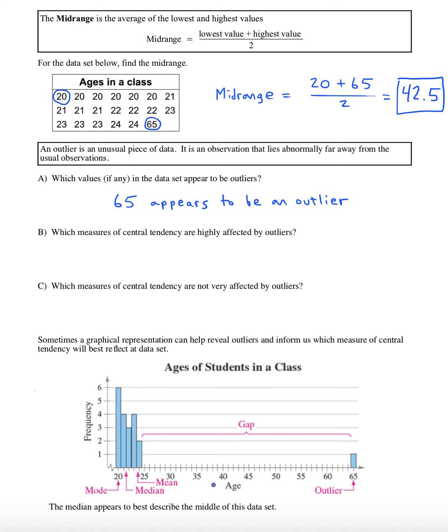On the diagram below, we see 3 measures of central tendency, and I'll just add one more, the midrange. It occurs right here, 42.5. And what we'd like to do is see which of these measures of central tendency are highly affected by outliers. A measure of central tendency is a number which tells us about the middle of the data.